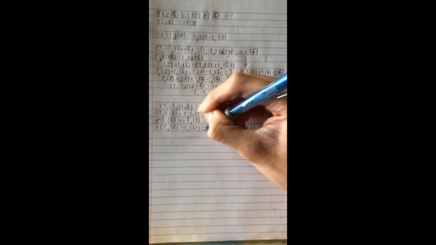Expanding the right side according to this equation gives us C times the quantity of T1 of A minus T2 of A, which is equal to the left side.